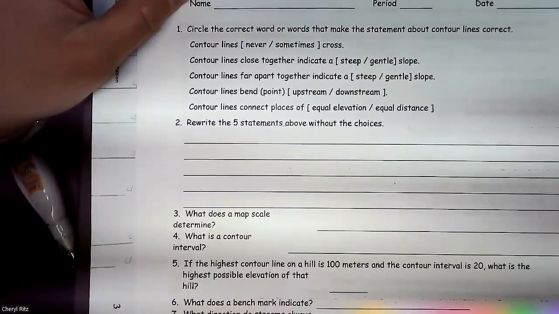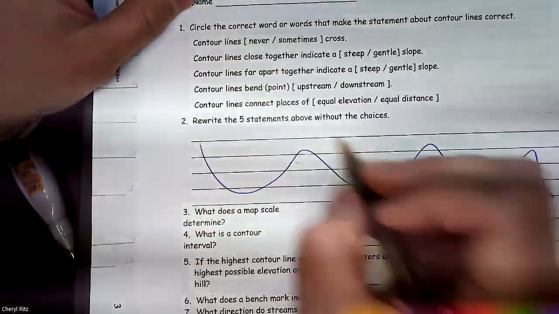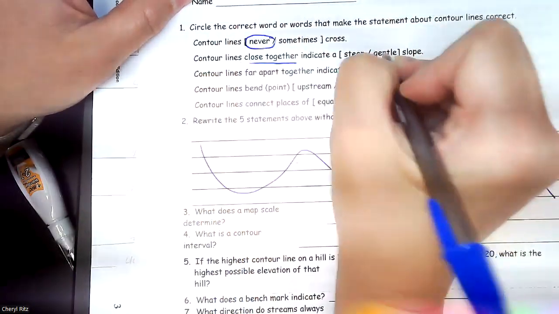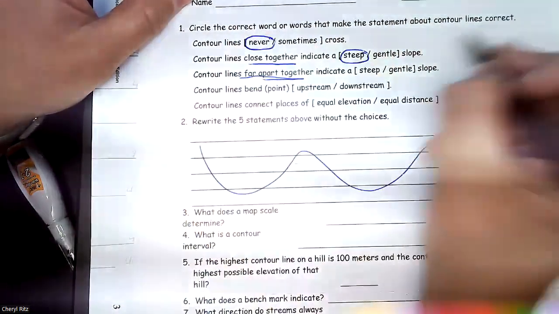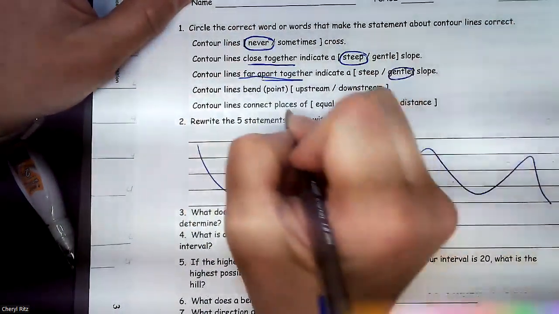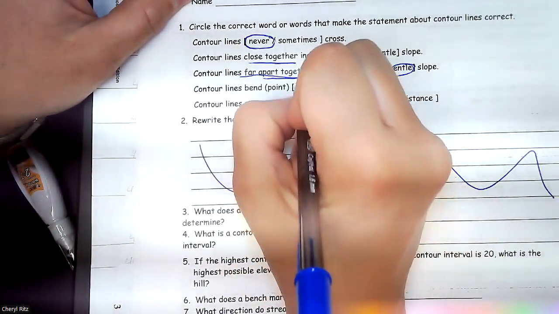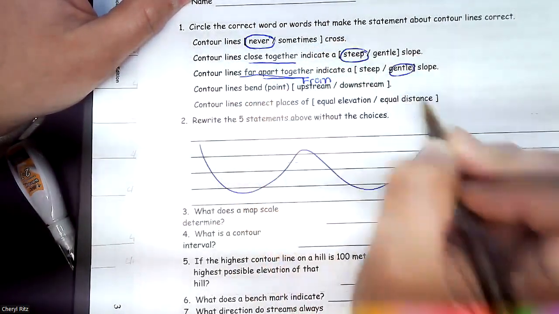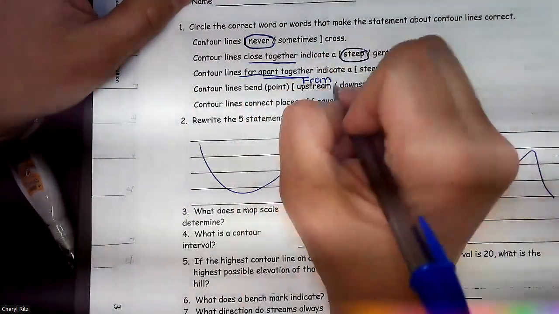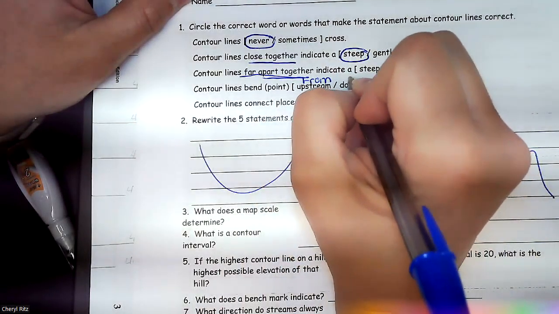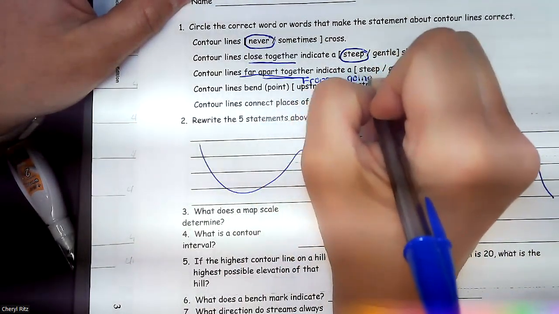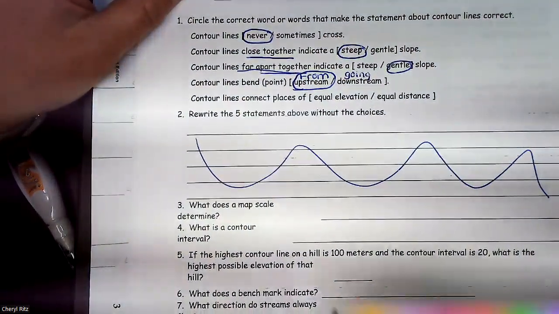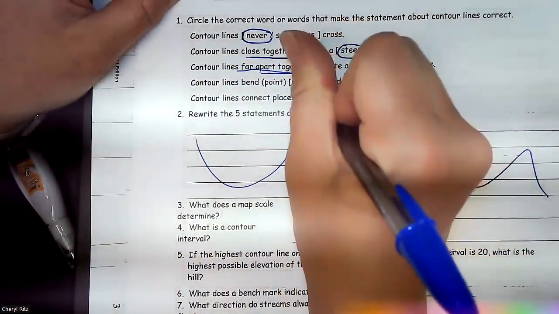All right, circle the words. You don't have to rewrite them here. So contour lines never cross. If they're close together, that's a steep slope. If they're far apart, that's a gentle slope. They bend upstream, which means where it comes from. Upstream means uphill. Downstream means downhill, where it's going. So remember, they always point to where it comes from. And contour lines connect places of equal elevation.